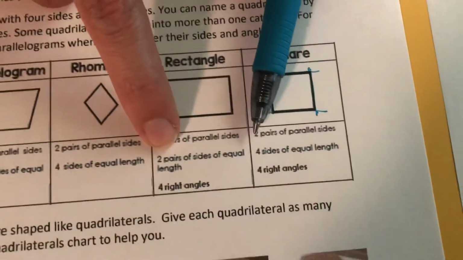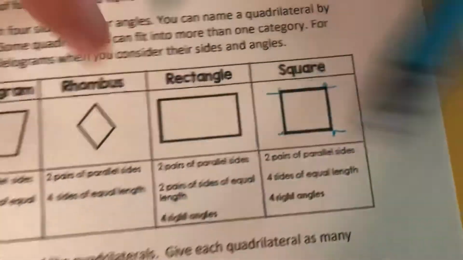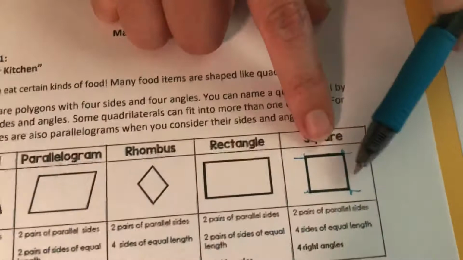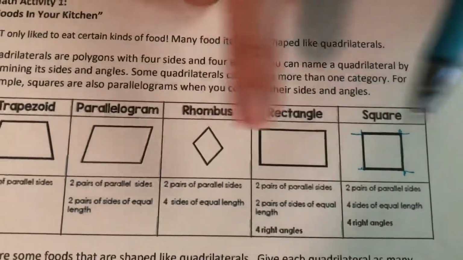It only has to have two pairs of lines that are of equal length. So because the square has at least 2, it's also a rectangle, because the square has 4 sides of equal length. All you need to be a rectangle is 2 sides. So that means that a square is also a rectangle.